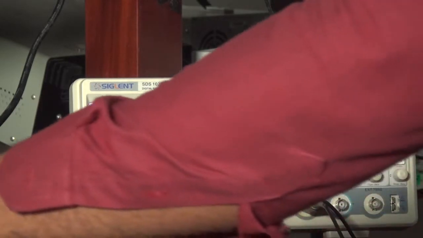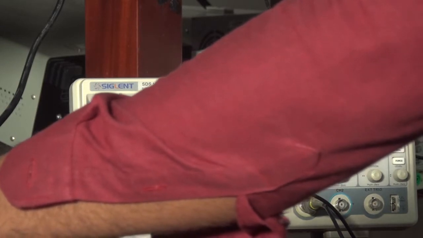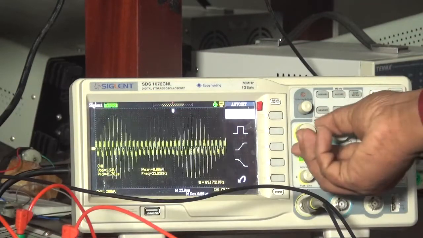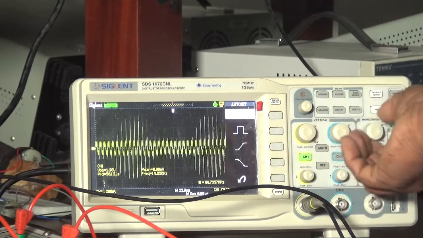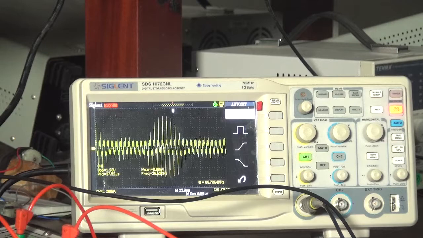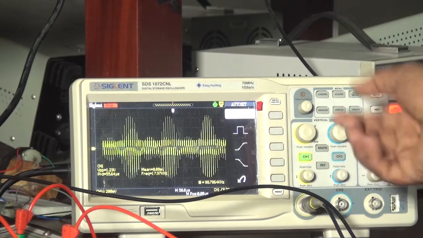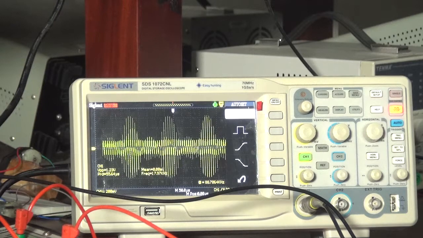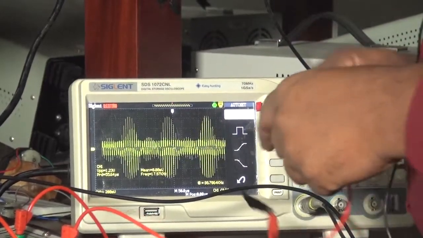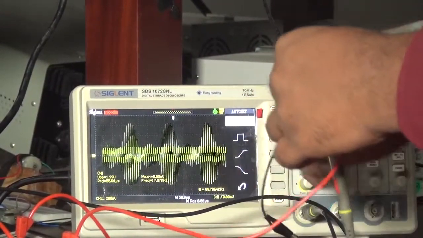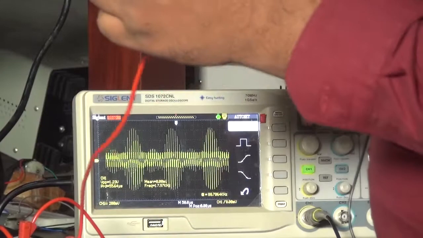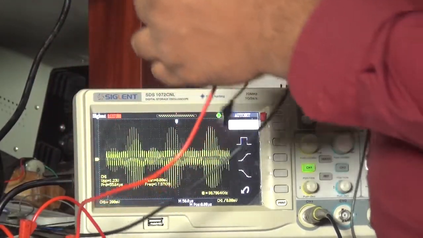You can see that this is somewhat okay. This is our modulated signal. The most important thing is the spectrum of the signal, so we will check the spectrum. I connect my output modulated signal to the spectrum analyzer.